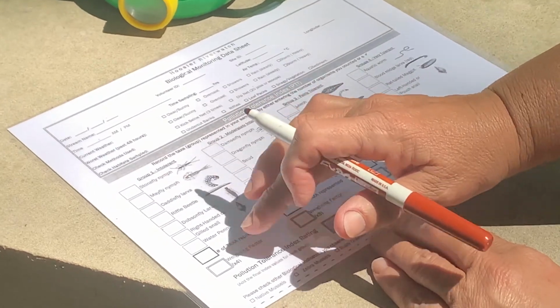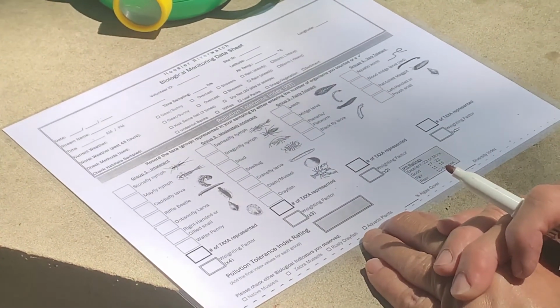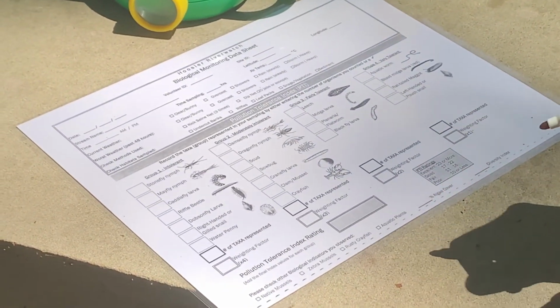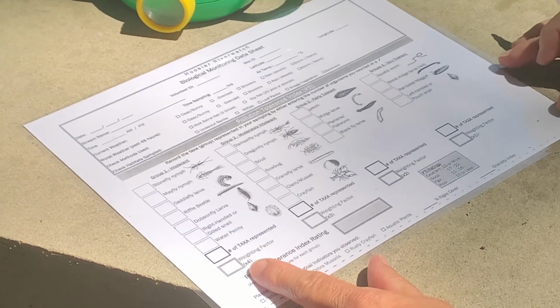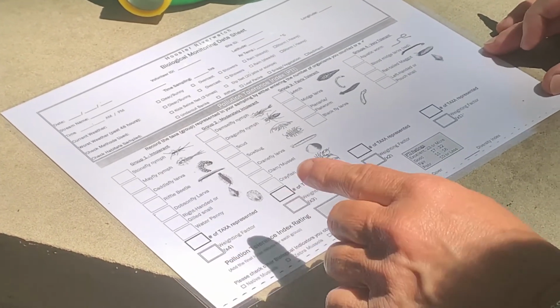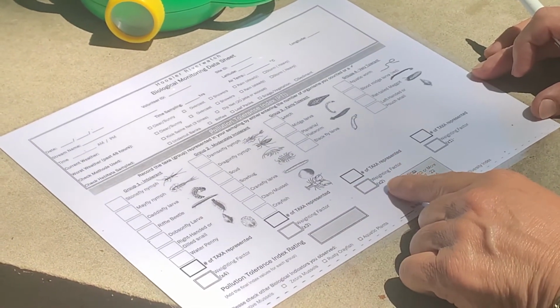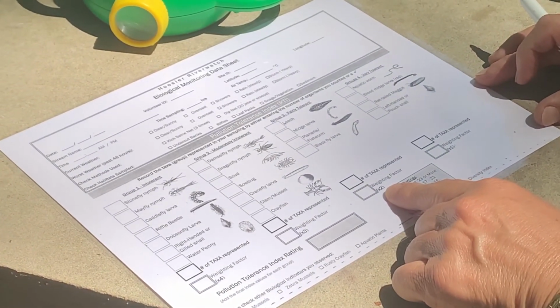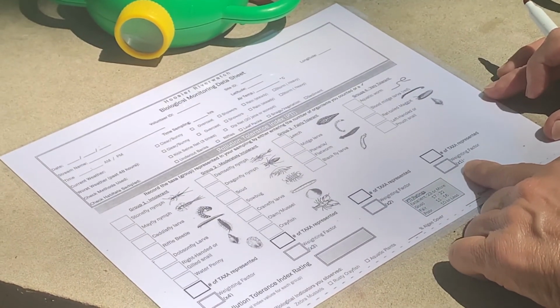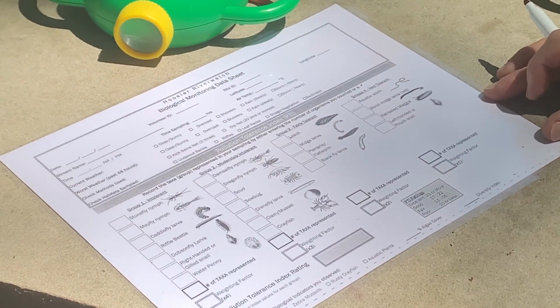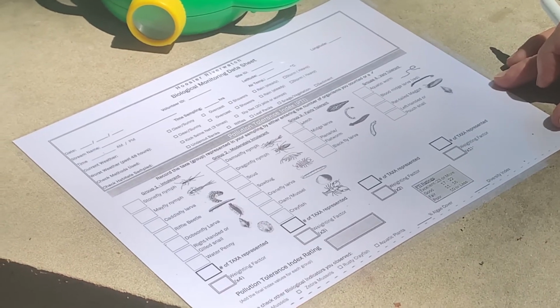Group 1, because they show a little better water quality, get to score more points. So they have a weighting factor of 4. Group 2 has a weighting factor of 3. Group 3 has a weighting factor of 2. And group 4 has a weighting factor of 1. So let's do a calculation and see how this stream comes out.